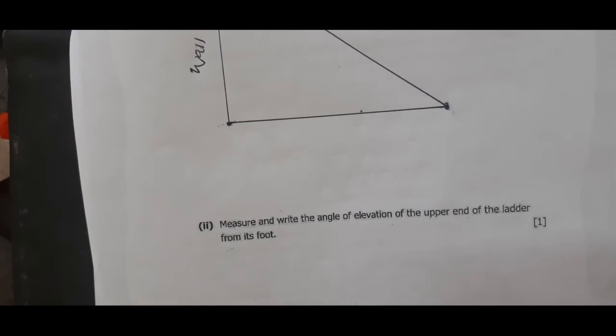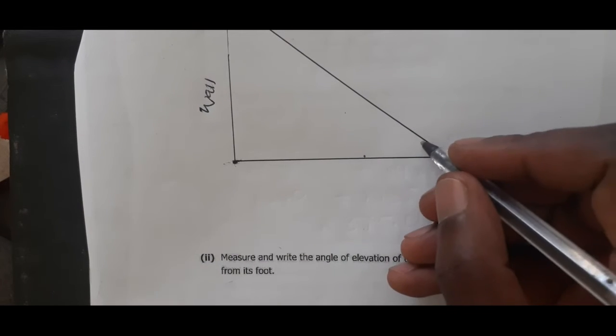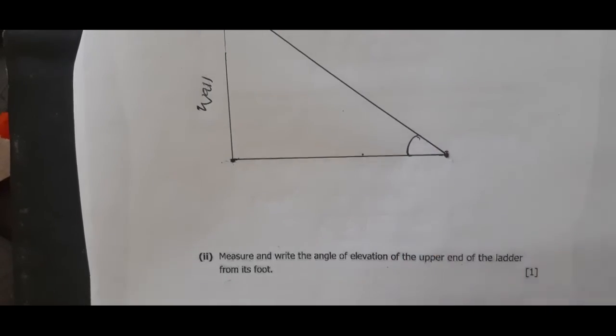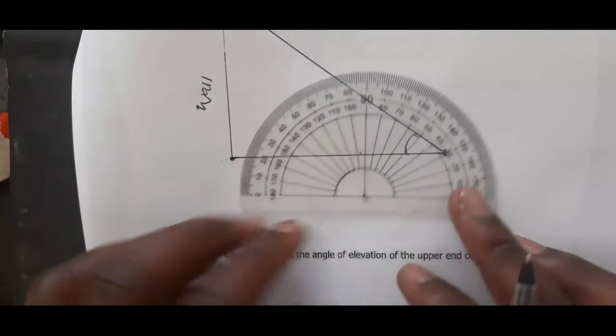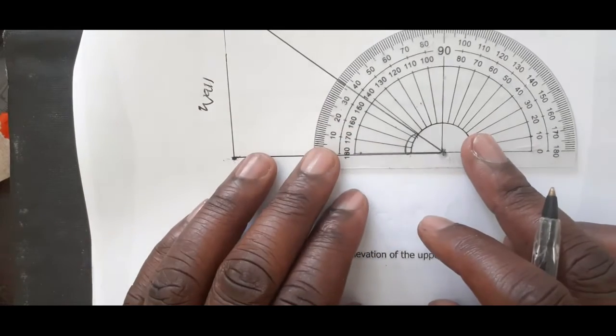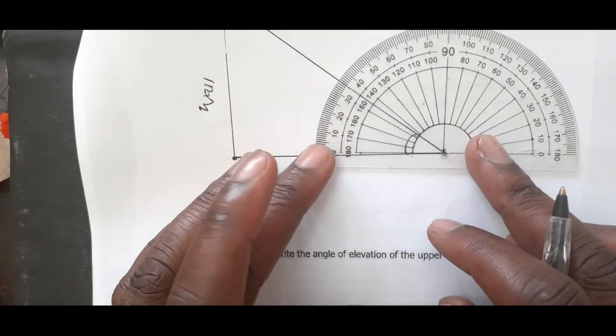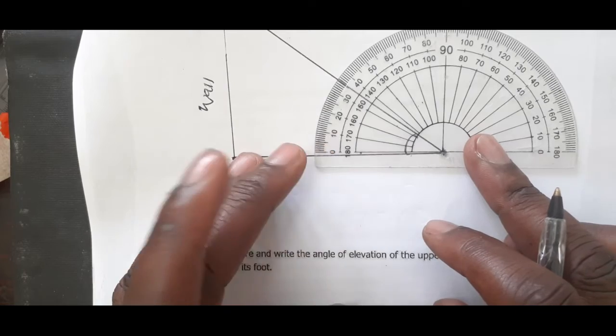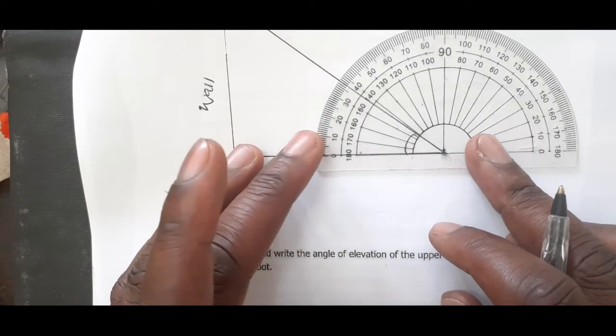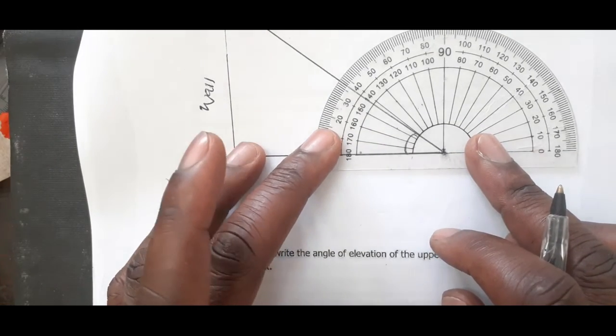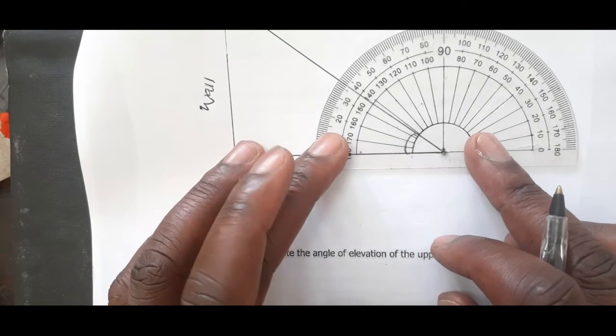So when you look at this one here, which one is the angle of elevation? They're saying measure and write the angle of elevation of the upper end of the ladder from its foot. So the angle they're talking about is this one. So let's measure and write down this angle. What is this angle here? That's what we are supposed to do.